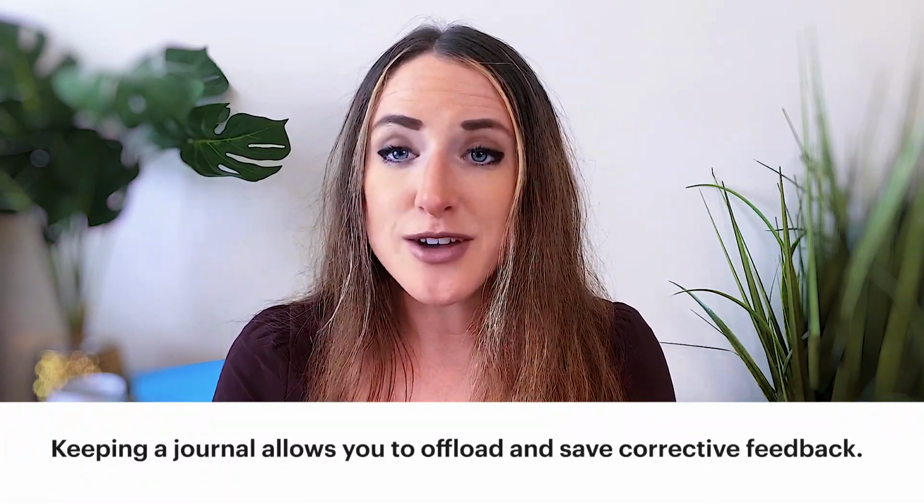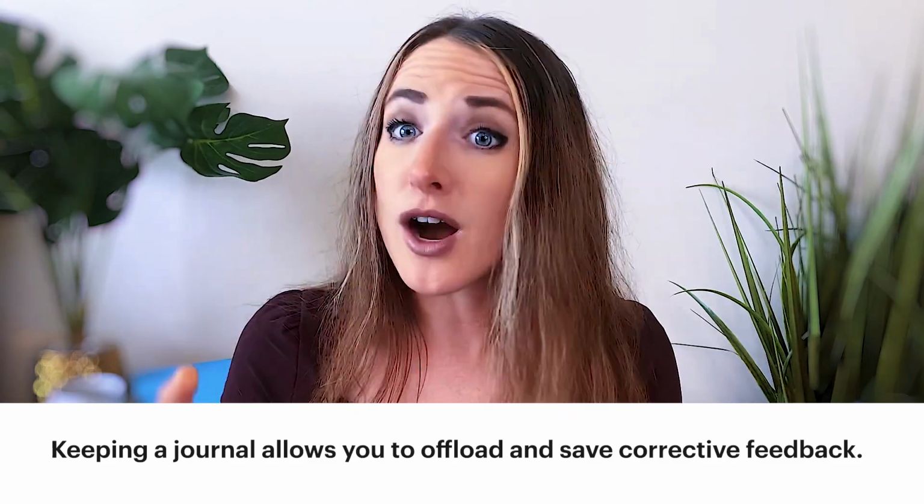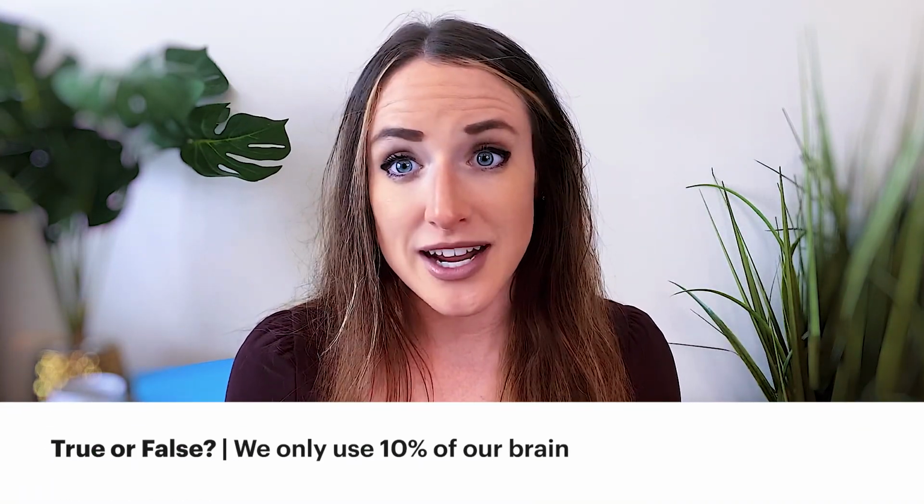Well, keeping a journal allows you to offload some of that corrective feedback information. And when I say offload, I mean offload it from your brain. Why is that a good idea? Well, there's this pervasive myth that unfortunately a lot of people buy into, which is that humans only use 10% of the human brain.